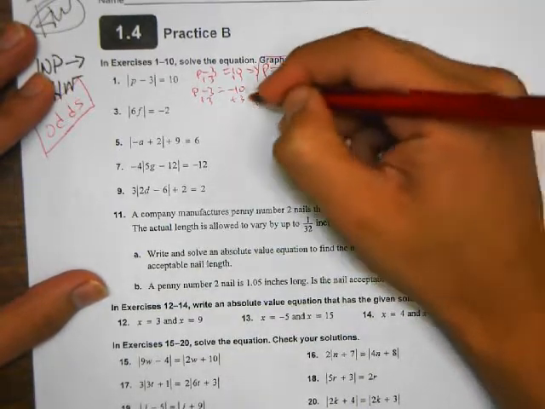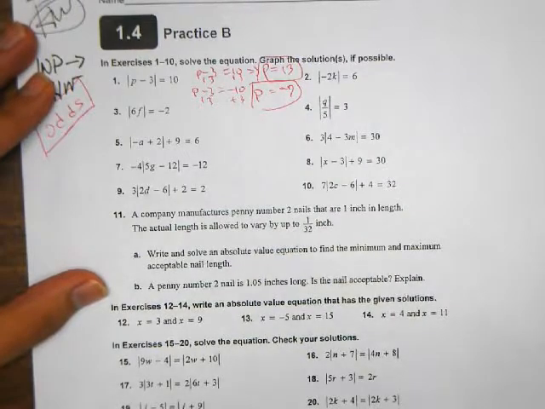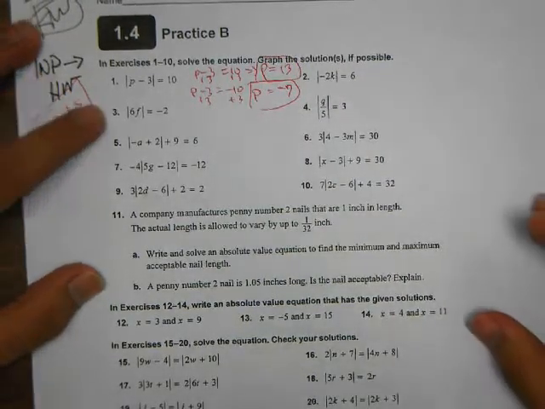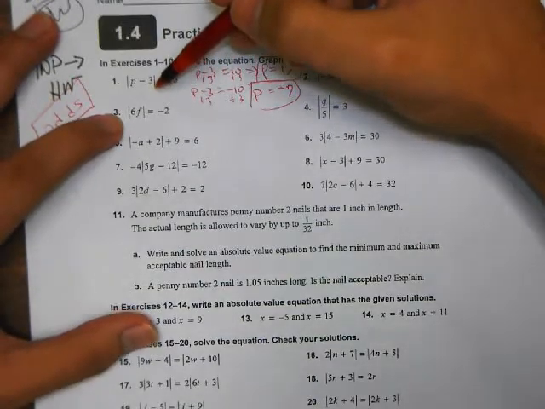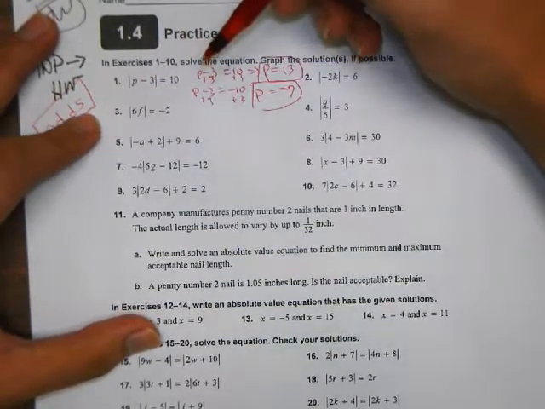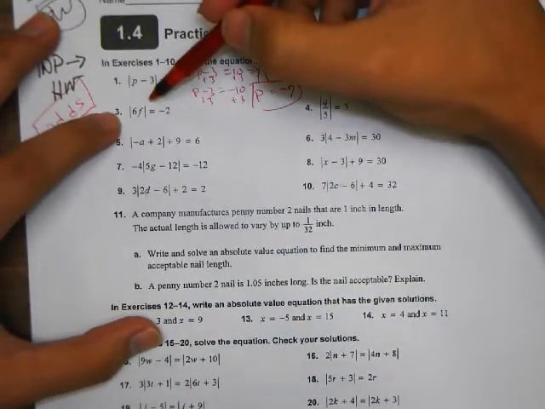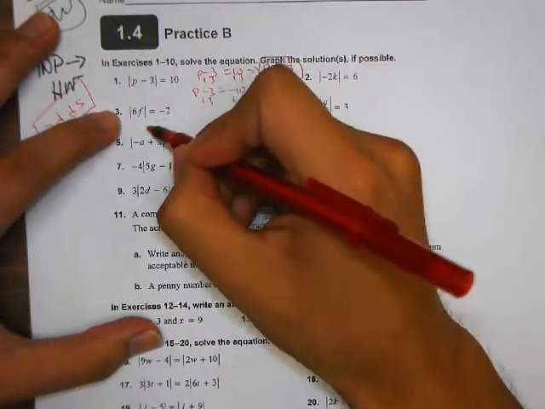Those two are your answers. P equals 13 and p equals negative 7. For number 3 here, we see that the absolute value of 6 times f is equal to negative 2. Now remember, whenever you have an absolute value equal to a negative number, immediately your answer should be no solution.